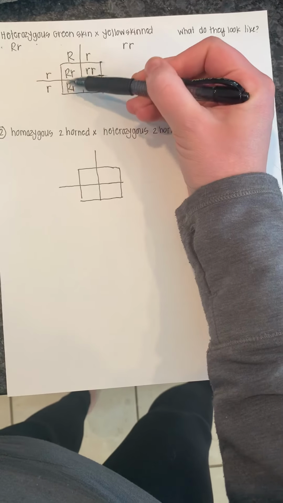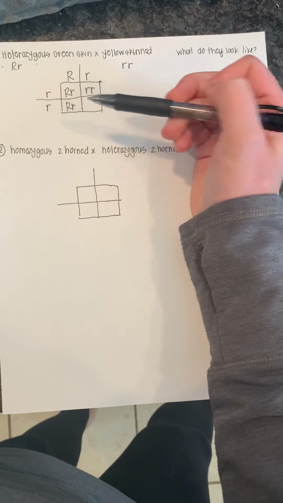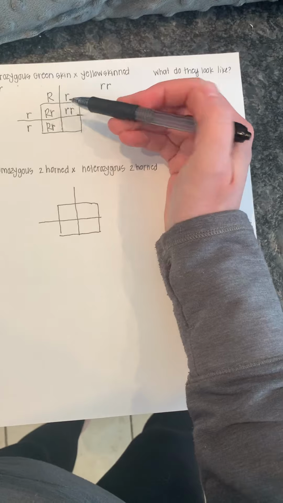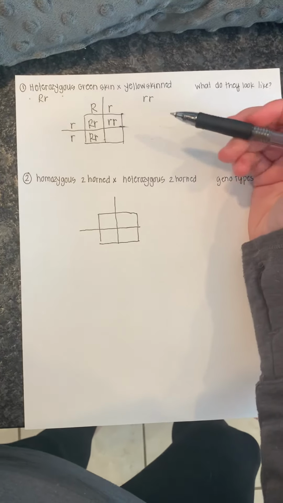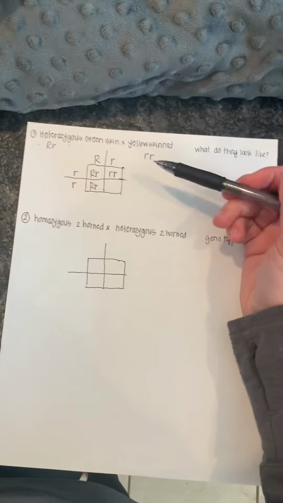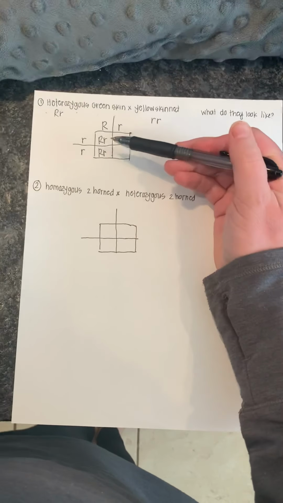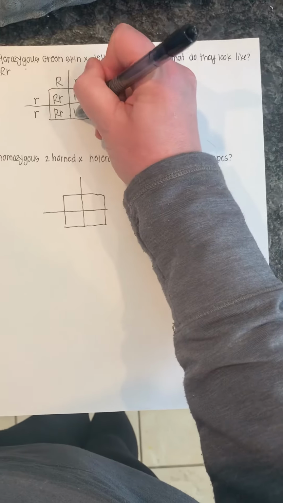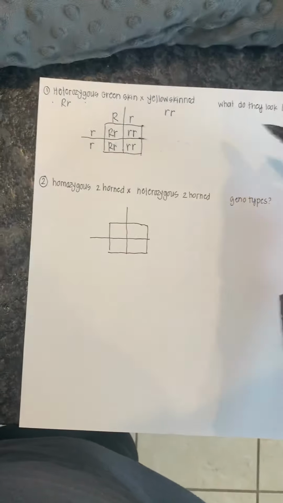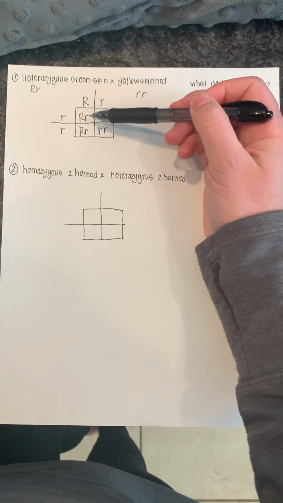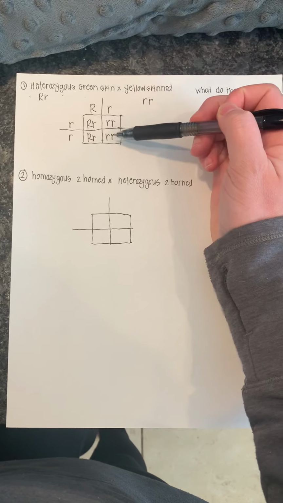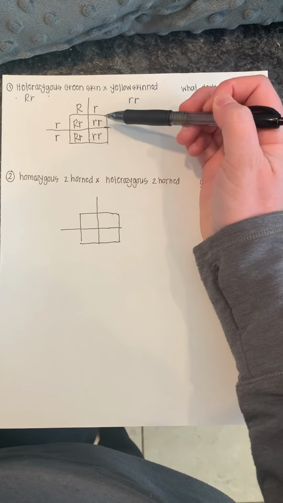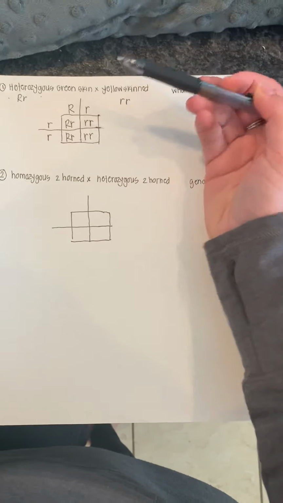Notice that I'm putting the capital letter first. You always put the capital letter first. If I put little r, big R, it's not wrong and I understand what's going to happen, but to do it correctly, you would put the capital letter first for formatting's sake. And then our last box is little r, little r. So that gives me offspring possibilities of big R, little r, and little r, little r. So that means I have two heterozygous and two homozygous recessive.